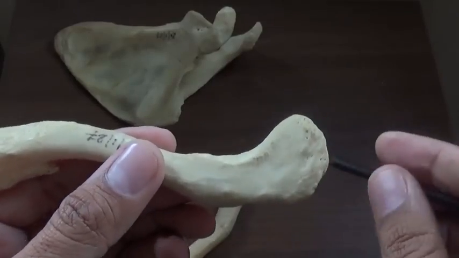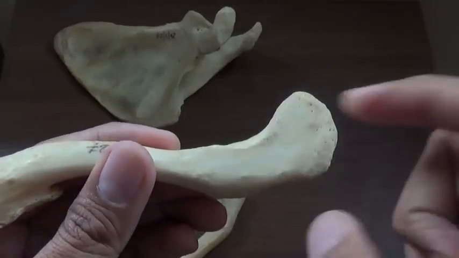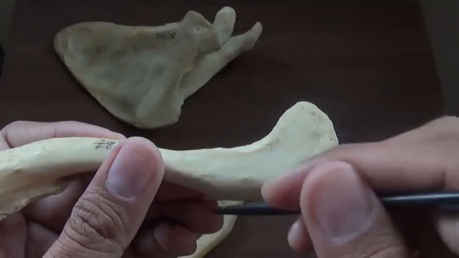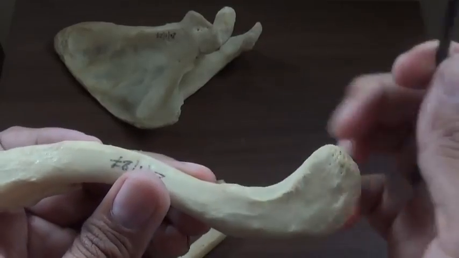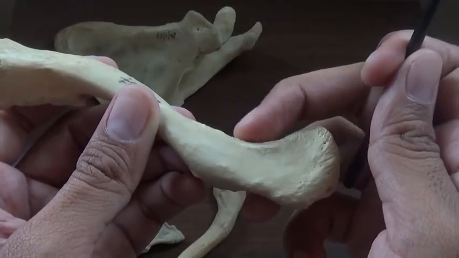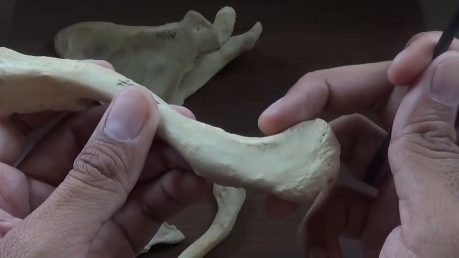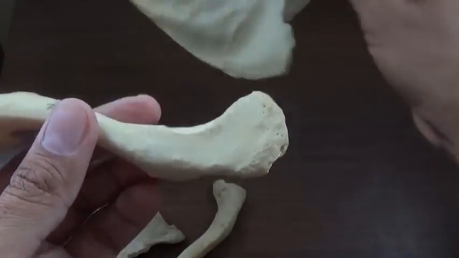Now lateral 1/3 of the shaft, as we have discussed, it is flattened from above downward, right? So it has got anterior border, posterior border, superior surface and inferior surface. The anterior border, it provides origin to anterior fibers of deltoid, right? The deltoid has got three fibers. Let me connect the clavicle with the scapula.